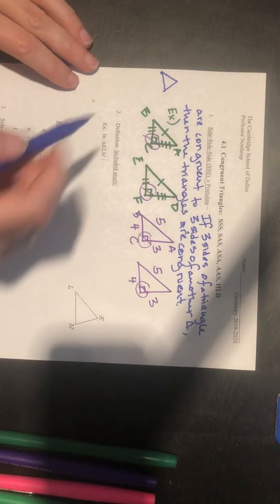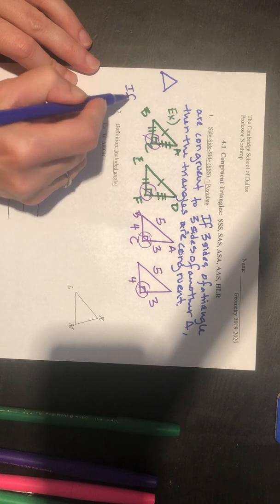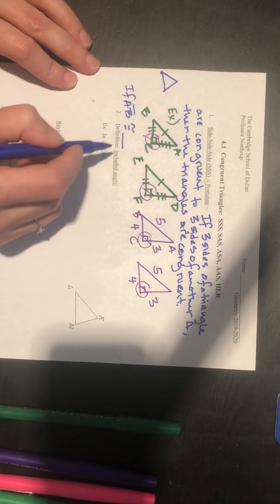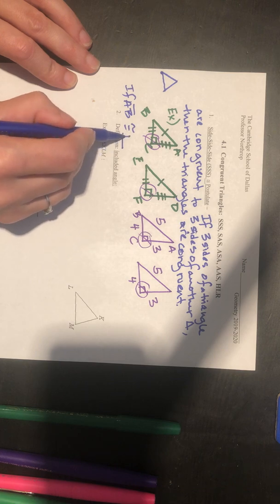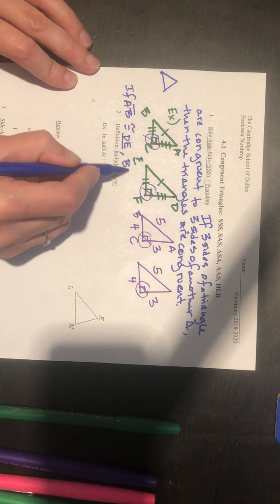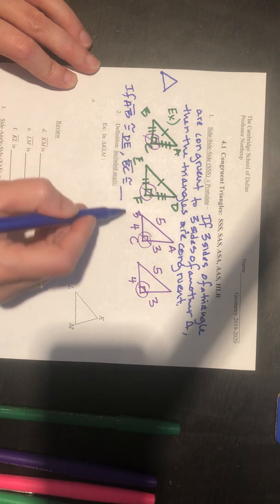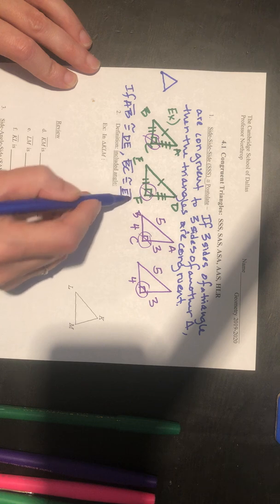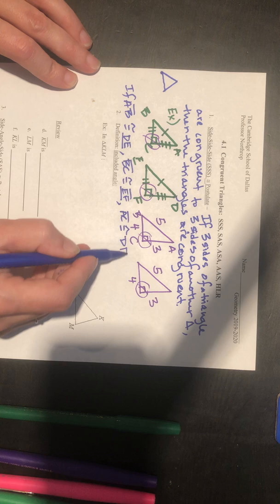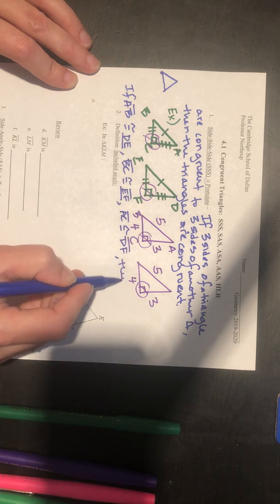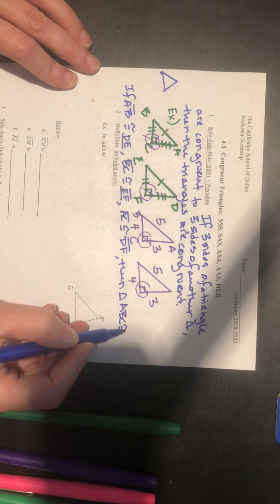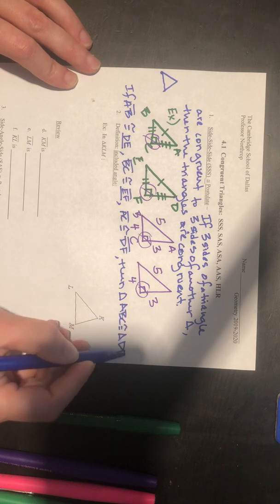All we need to know is if AB is congruent to what? DE, BC is congruent to EF, and AC is congruent to DF. Then triangle ABC is congruent to triangle DEF.